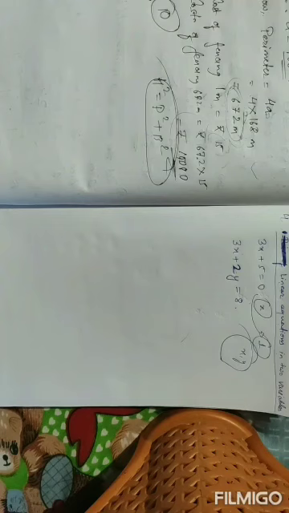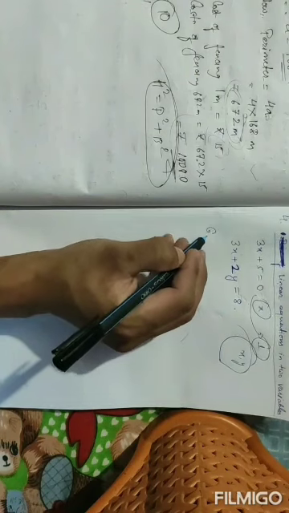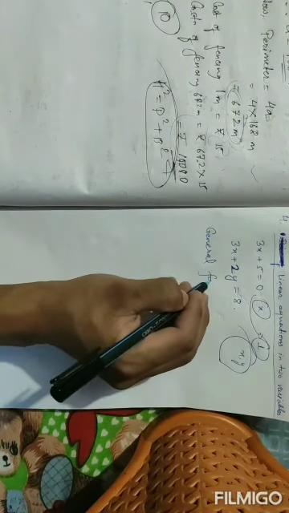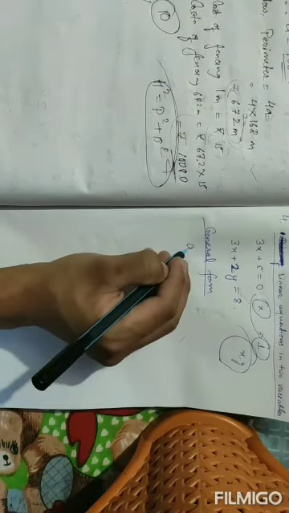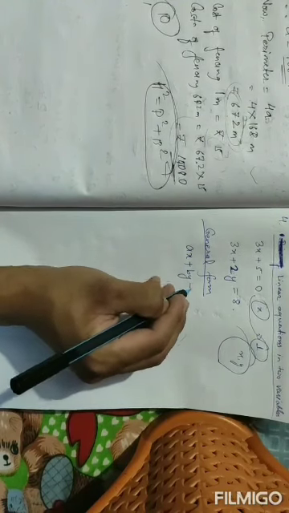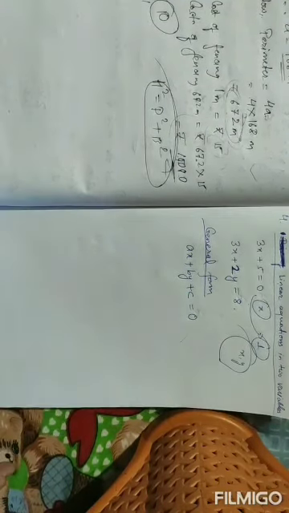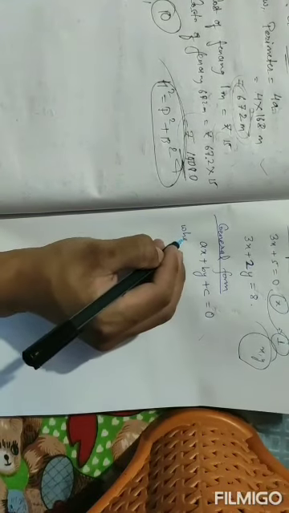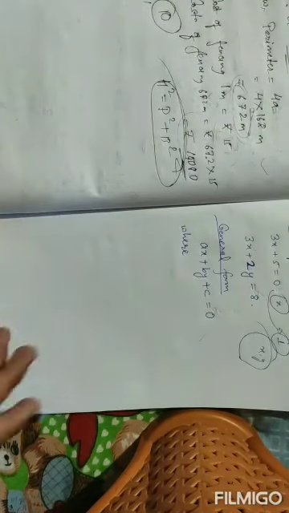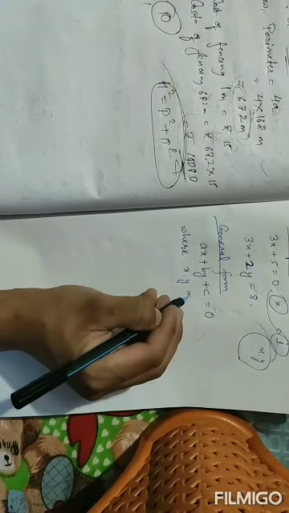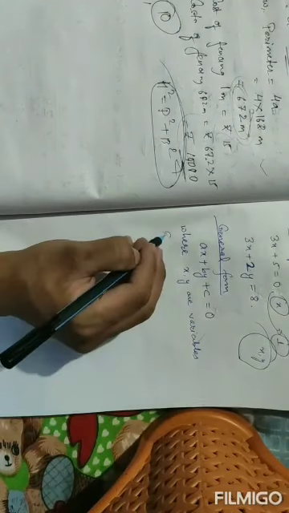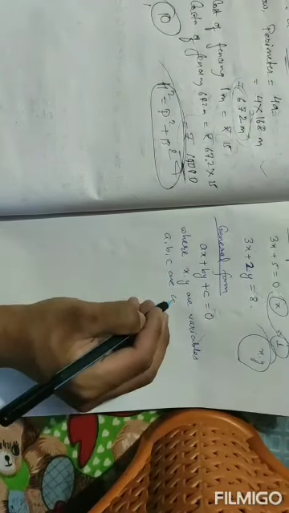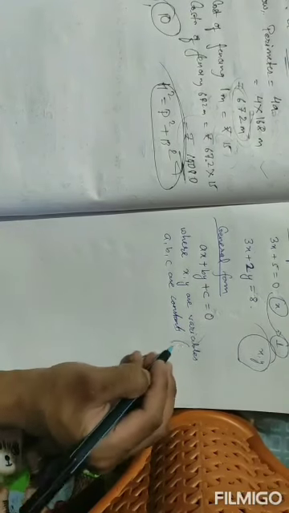So basically, what is the general form of the linear equation in two variables? The general form of the linear equation in two variables is ax plus by plus c equals 0. Because we are talking about two variables, there should be only two variables, x and y. Then what are a, b and c? a, b, c are constants, or you can say real numbers.